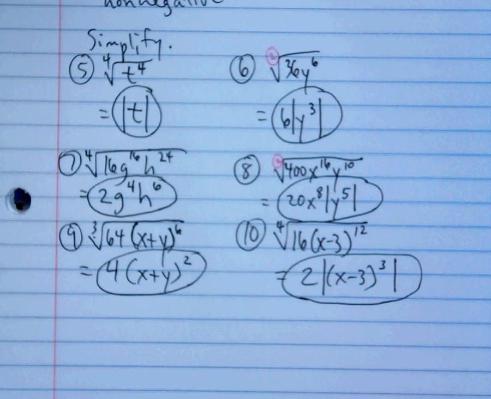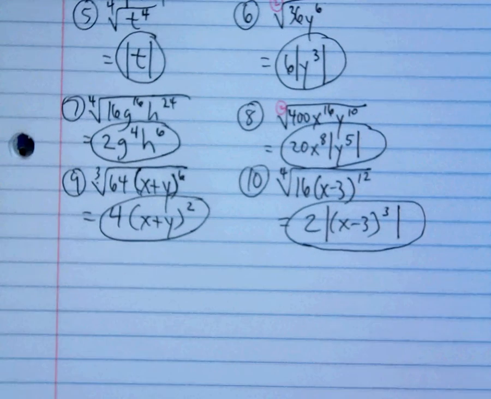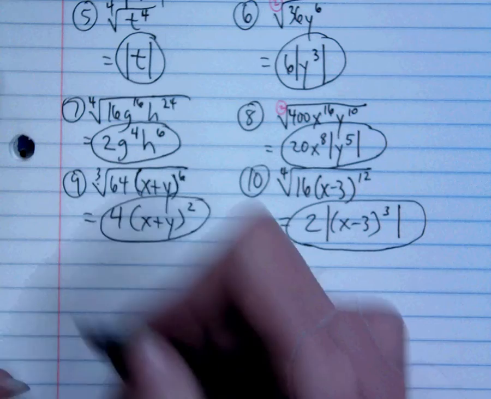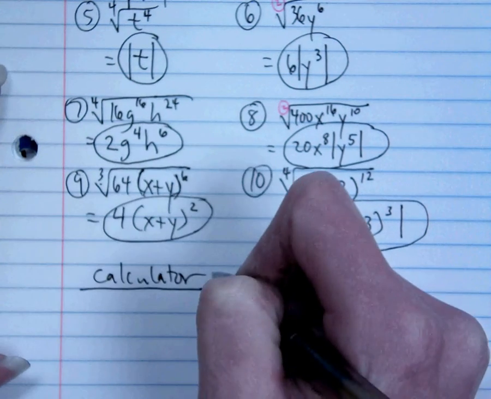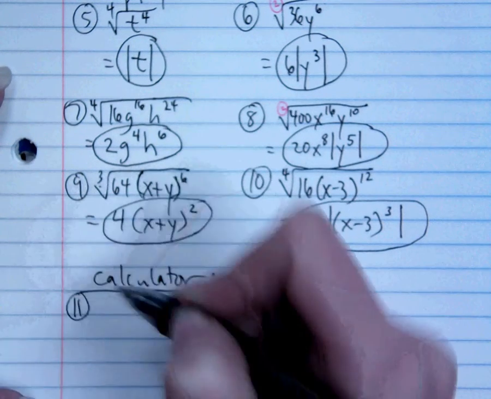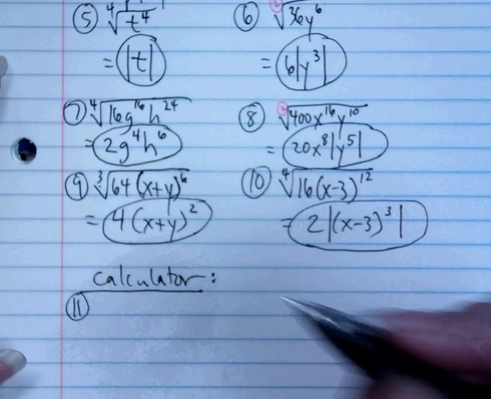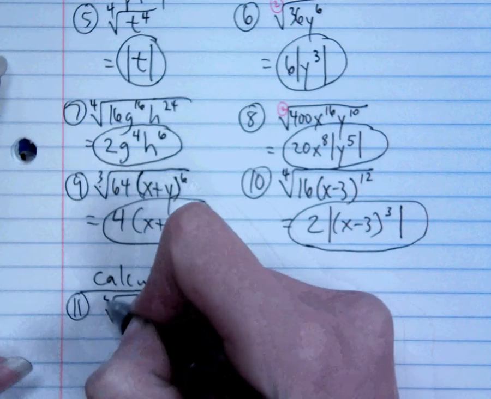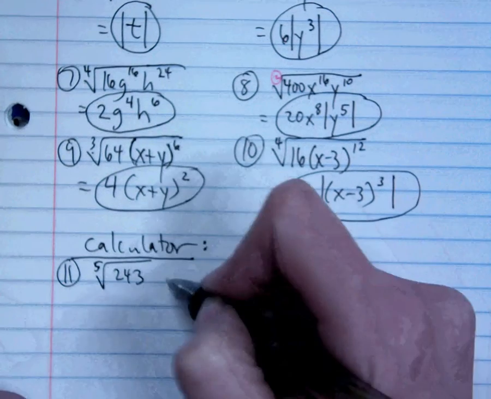So hopefully this is kind of making sense. I did a couple extra examples just to make sure. The last thing I want to show you is how you can find these in your calculator, because that'd just be nice, right? So in your calculator, if you want to take a root, we'll just do some of the ones we already did before, and we'll do a couple that are decimals. Let's say earlier when we had the 5th root of 243, and I don't want to take the time to figure it out.